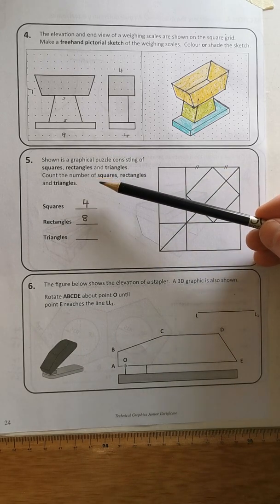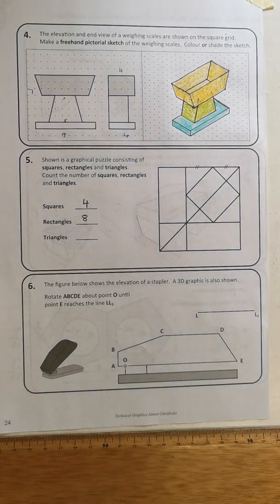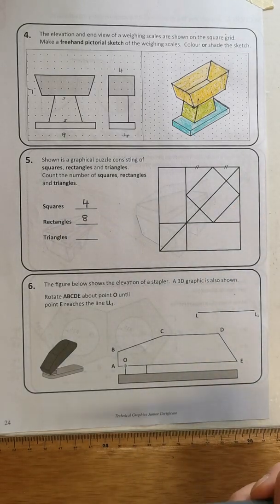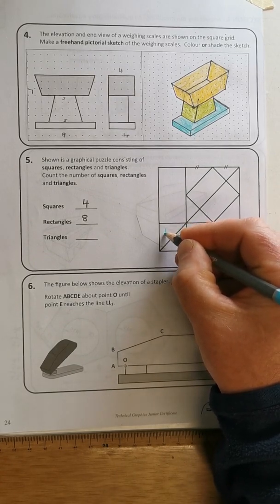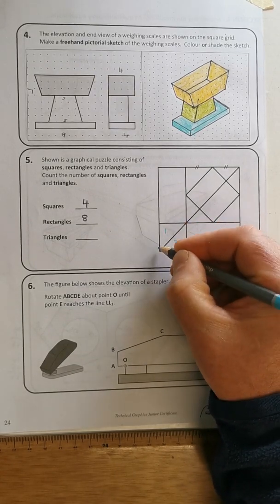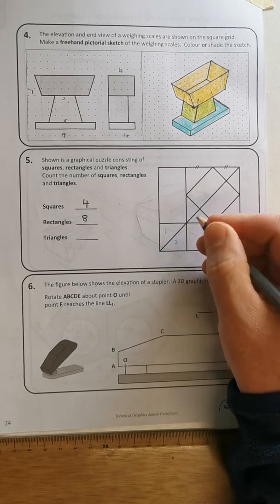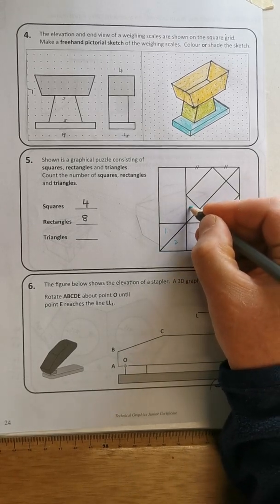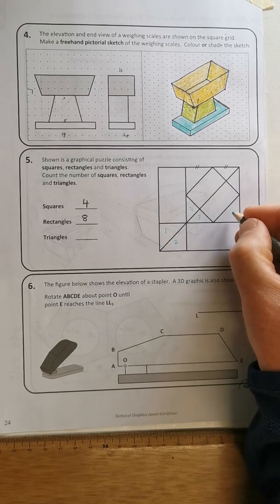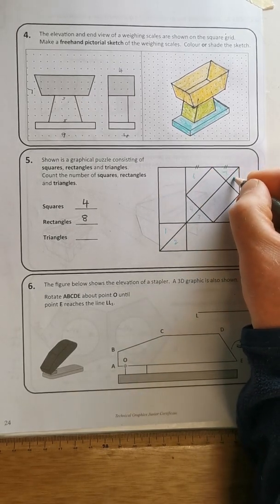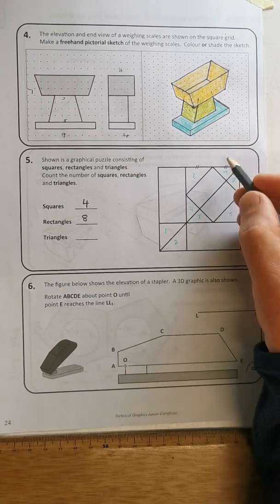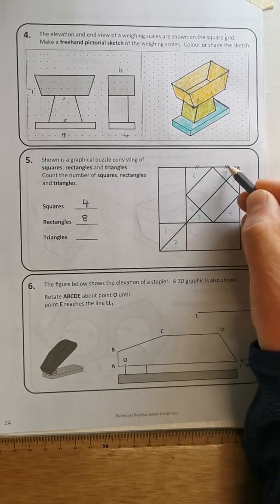Now then finally, the triangles. Now I'm going to just number these as I go there to help you see. So I'm going to number the small ones first. So that's 1 and 2. So 1, 2, 3, 4, 5, 6, 7, 8. Now the 2 of them then make another triangle. So that's 9.